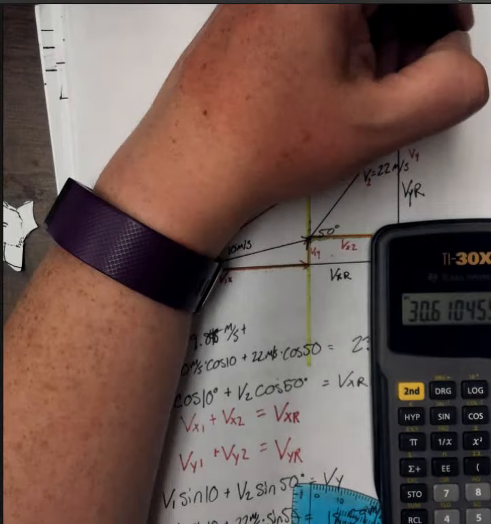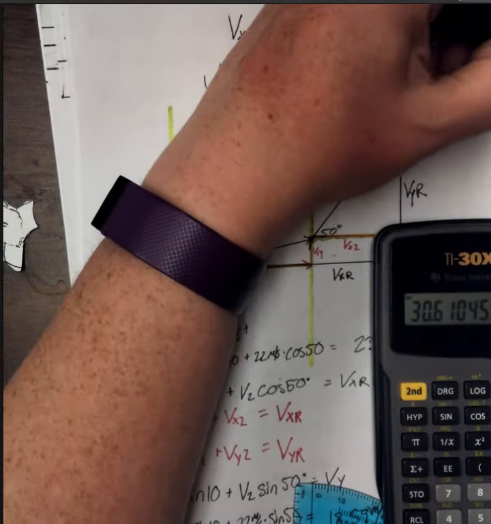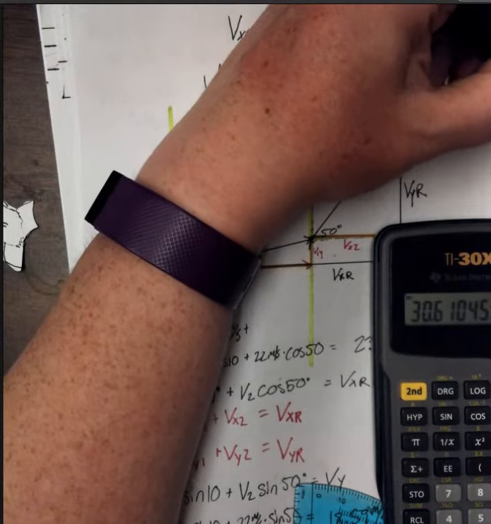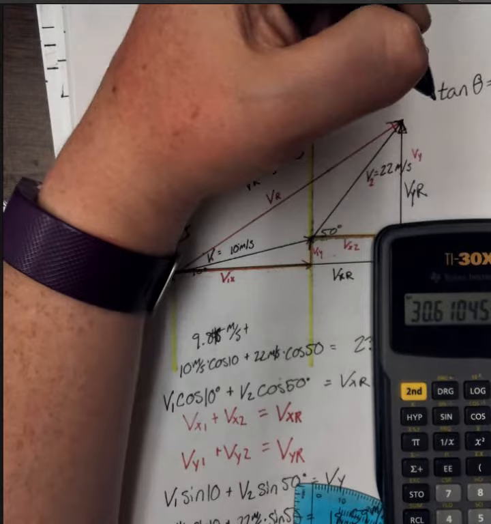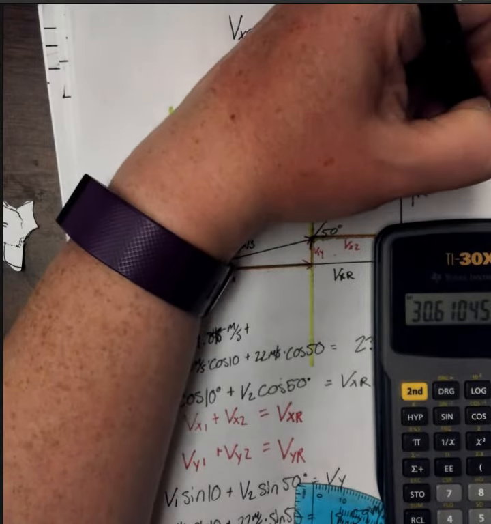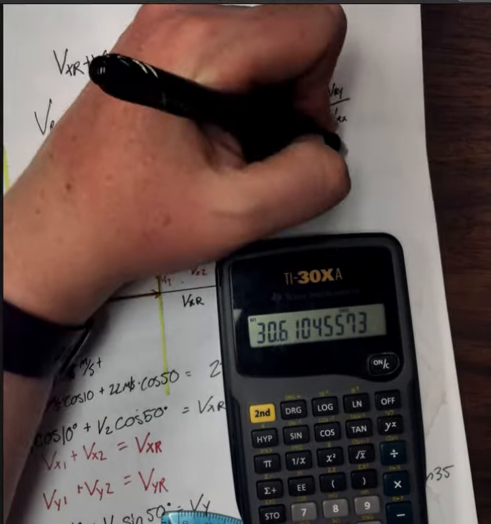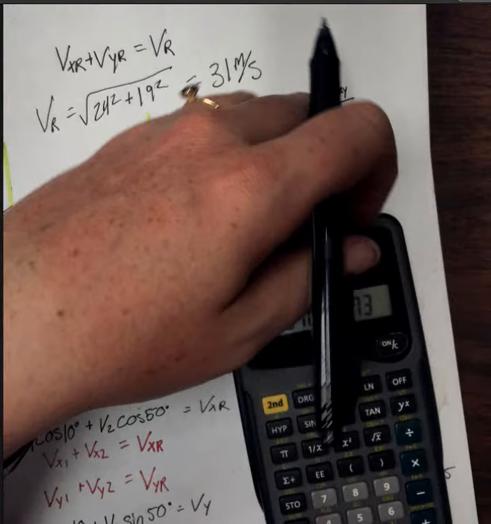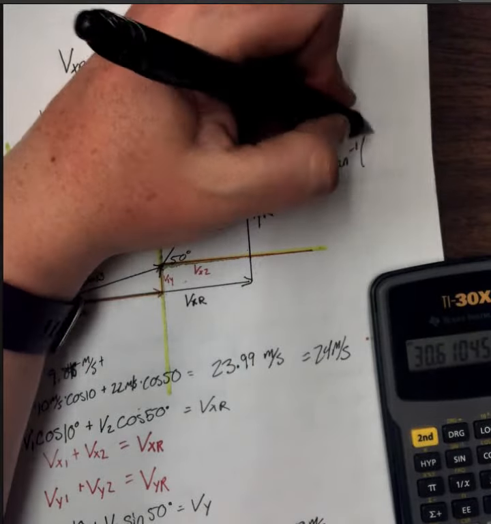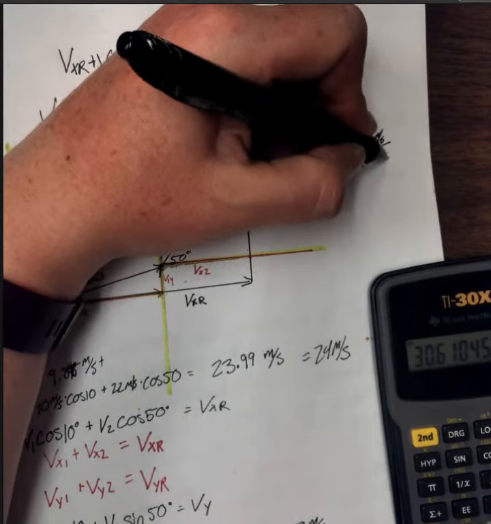So I can use the relationship tangent theta will equal v in the y direction over v in the x direction. So that means that the actual angle is going to be inverse tangent. Sorry, I'm doing my work out of screen. Inverse tangent of y direction was 19 meters per second, x direction was 24 meters per second.